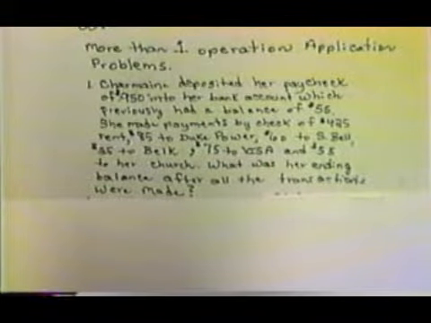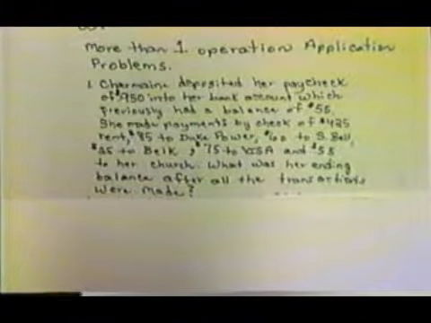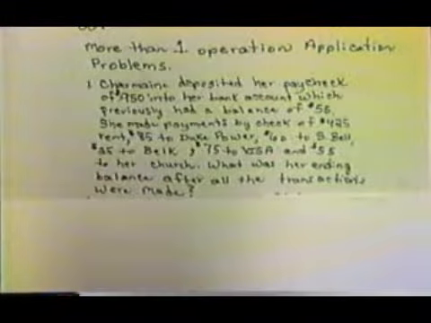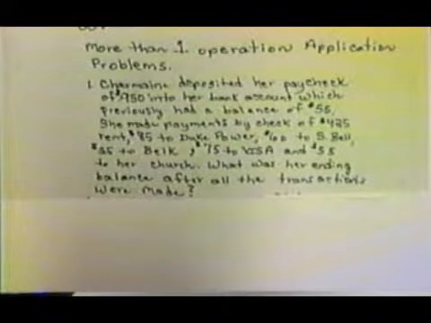She made payments by check of $425 rent, $85 to Duke Power, $60 to Southern Bell, $25 to Bell, $75 to Visa, and $55 to her church. What was her ending balance after all the transactions were made?